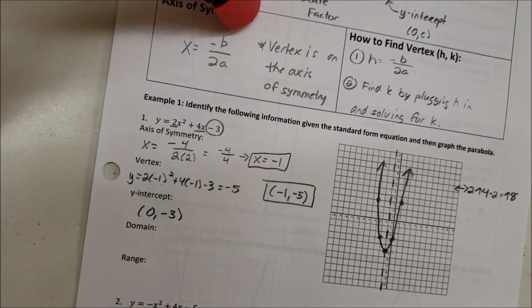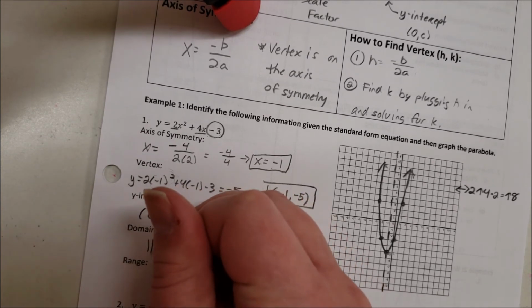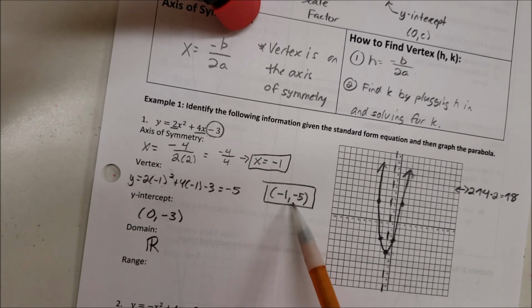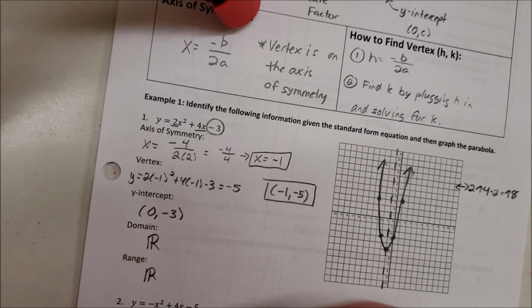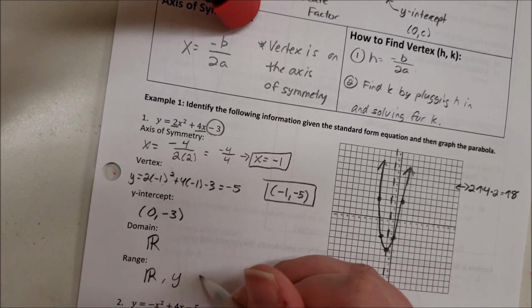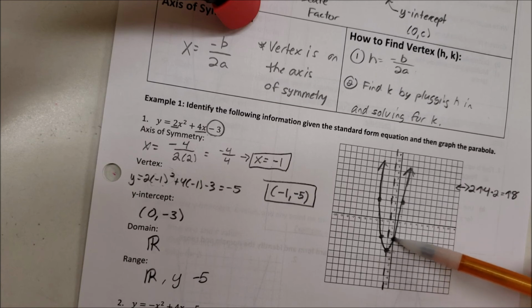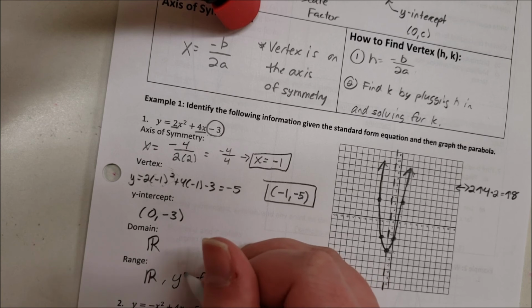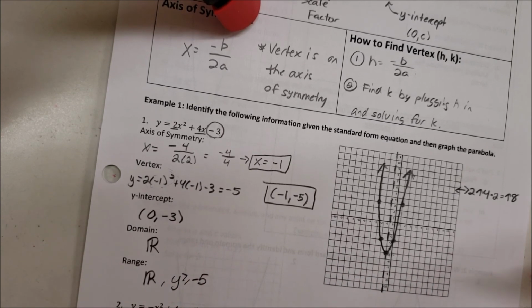And now that I have that, I'm able to answer these last 2 questions, domain and range. Domain is easy. We know our answer never changes. It's always going to be all real numbers. Now in terms of my range, I know I'm focusing in on this vertex and the fact that the y is negative 5. Looking at my graph, I see that all of my points are going to be bigger than negative 5. So we've got to have y greater than or equal to negative 5 for our range.